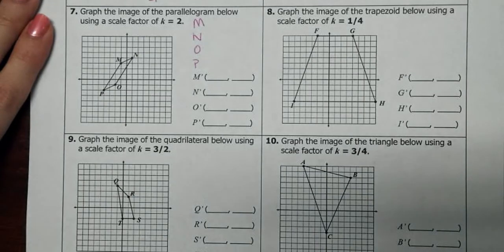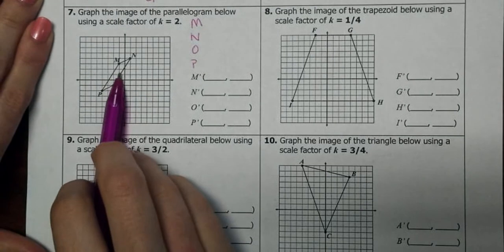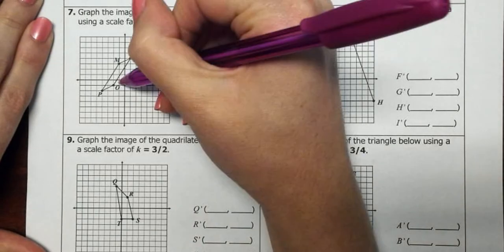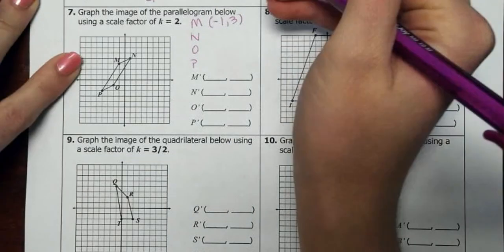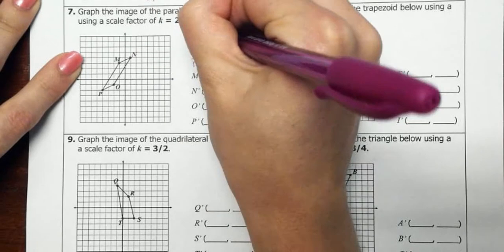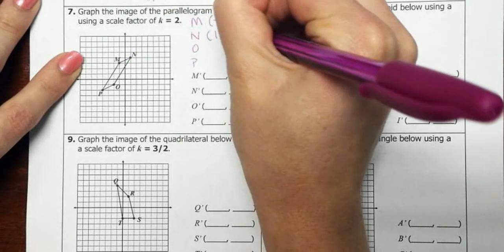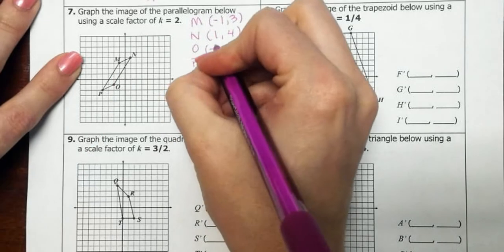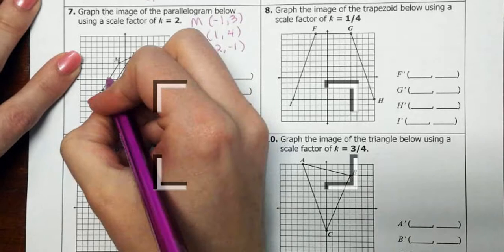So let's just look at the graph for that. M is going to be -1, and then it went up 2, 3. So -1, 3. N went to the right 1 and up 1, 2, 3, 4. O went to the left 2 and down 1. And P went to the left 1, 2, 3, 4, and down 2.